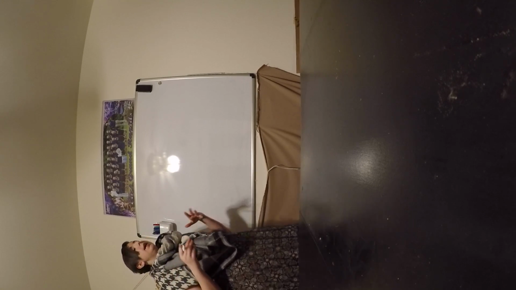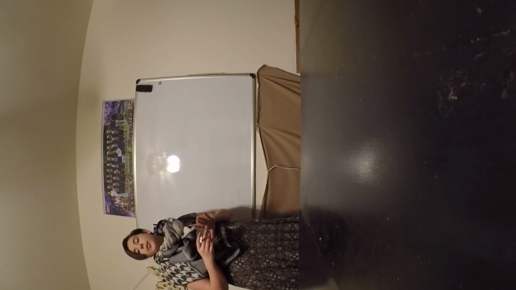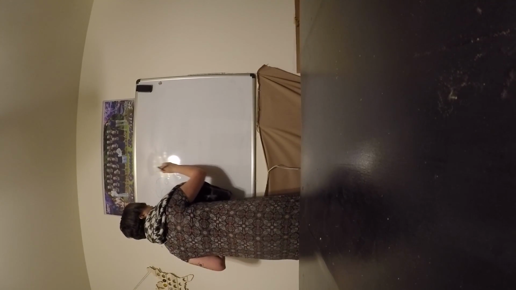So I'm going to go ahead and start off with a problem and demonstrate how we set it up and how it looks, and then we'll go through why it works. The first problem we're going to do is 521 multiplied by or times 24.